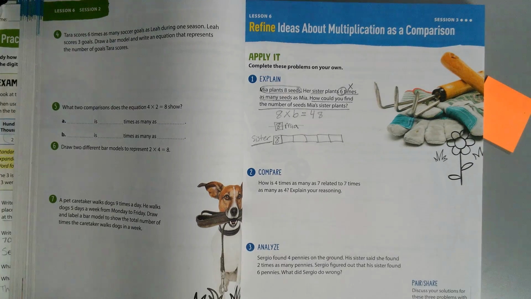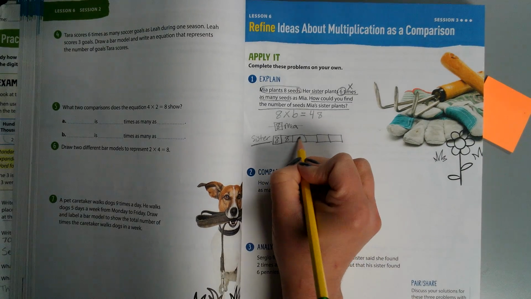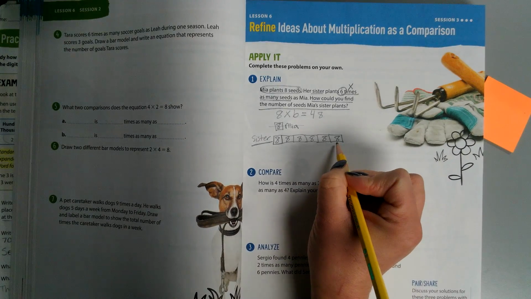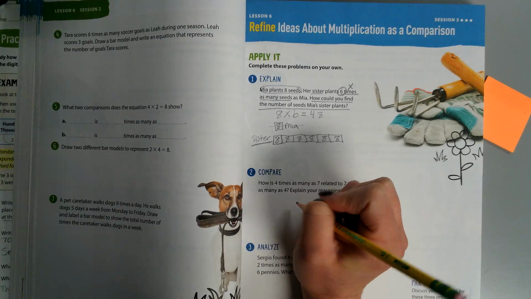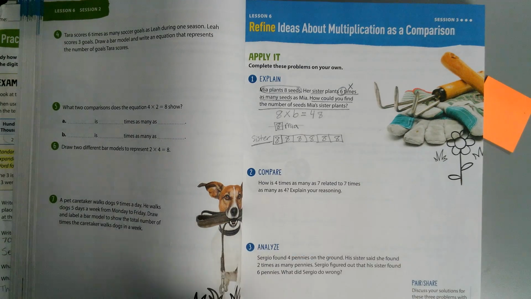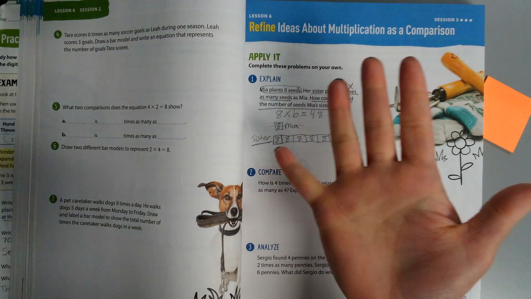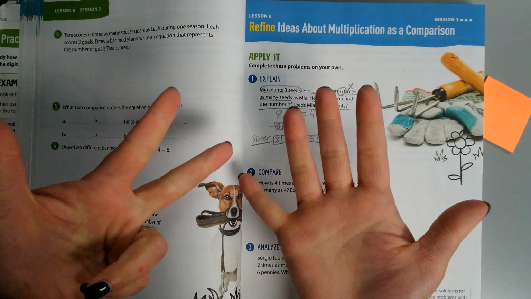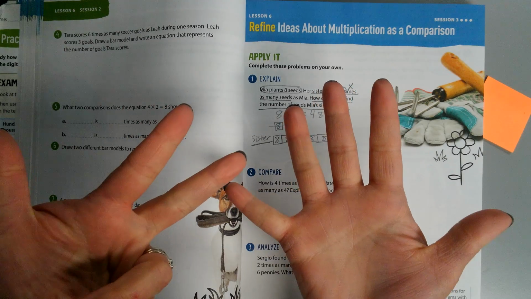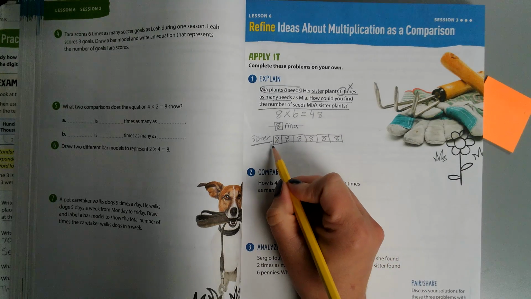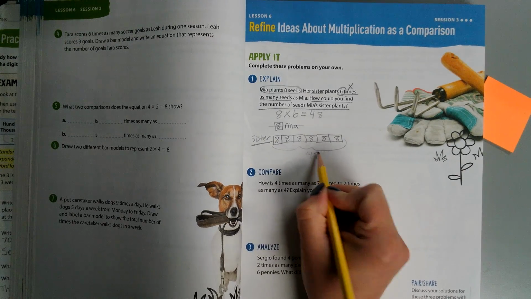Which number is going to be in each of these boxes? 8. So from here, you can use repeated addition. You can add 8 6 times, or you can skip count. Ooh, I think that I found a way to count by 6. 12, 18, 24, 30, and 36, 42, 48, 48. Okay, so all this equals 48.